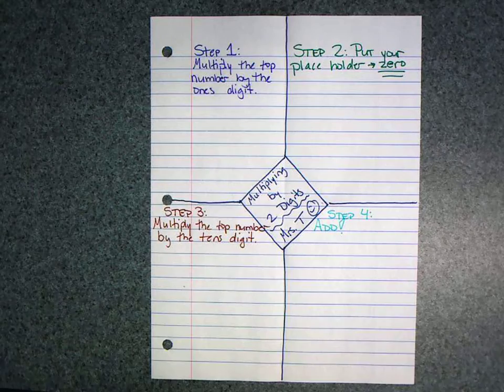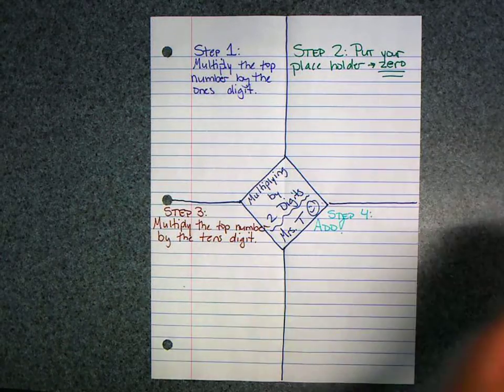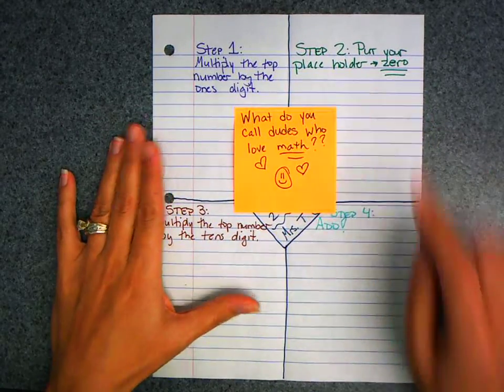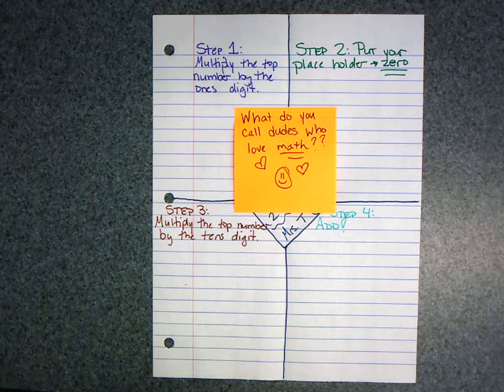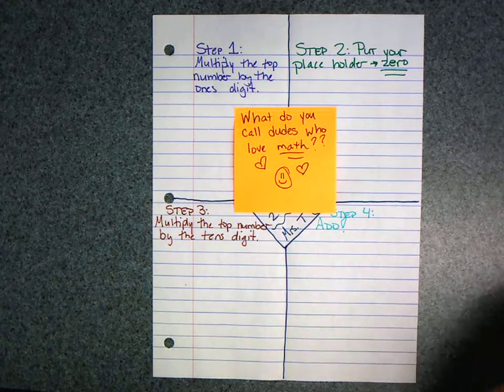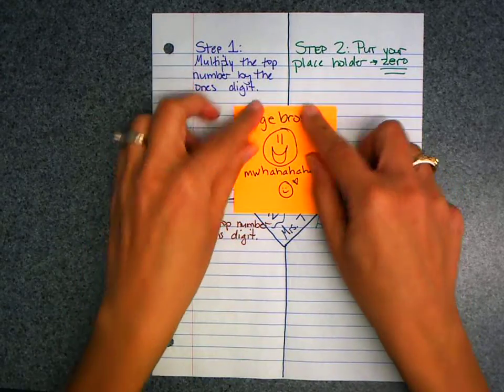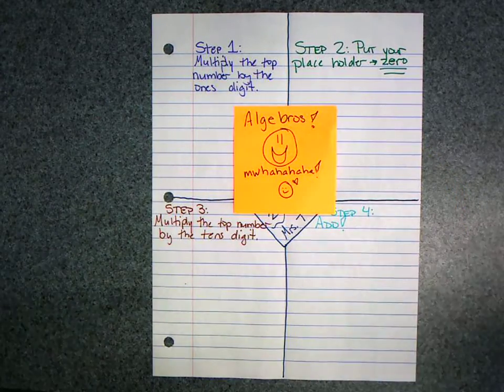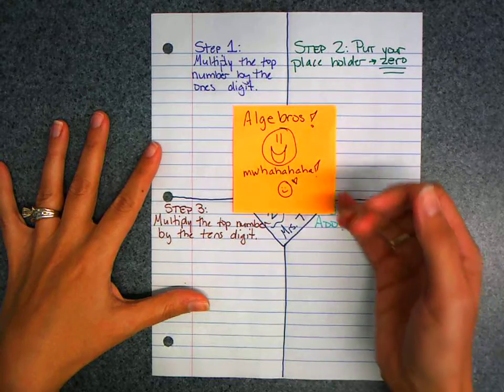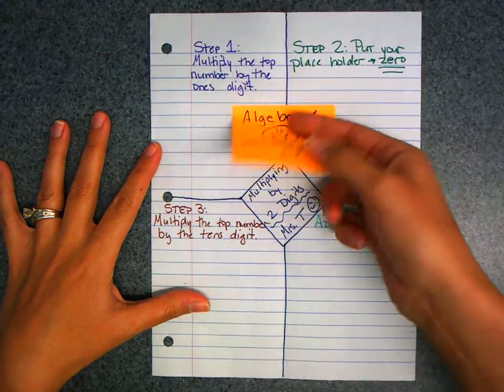First of all, I want to give you a little math joke. So, what do you call dudes who love math? This is one of those corny jokes that I love. Ready for it? You call them algebros. Mwahahaha. Anyways, I hope that made you smile just a little bit.